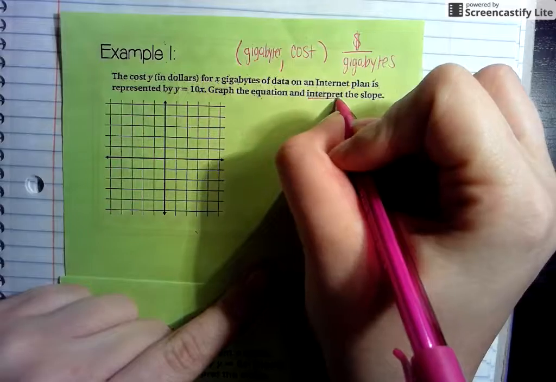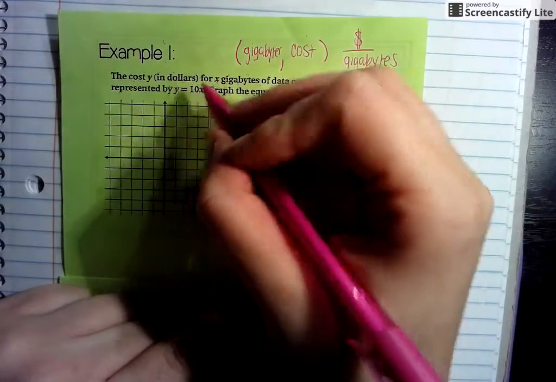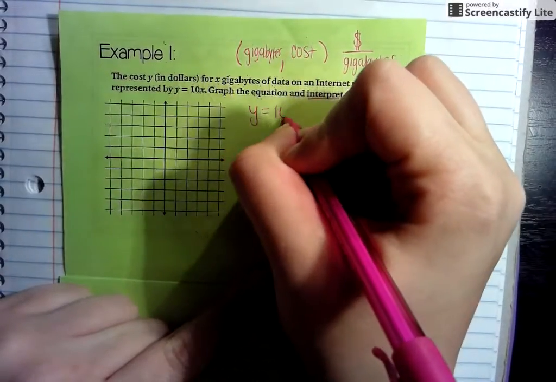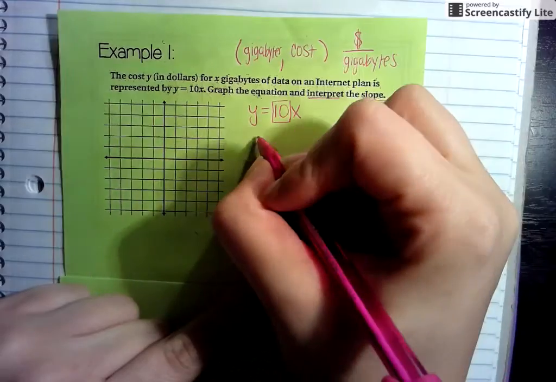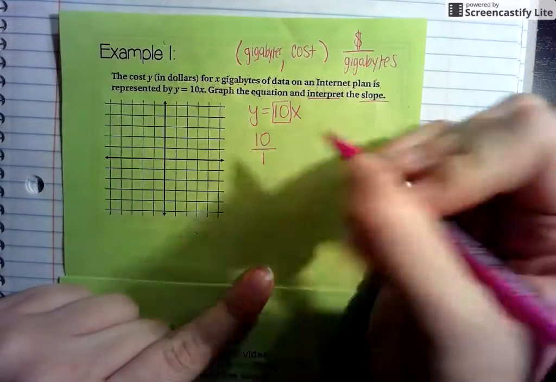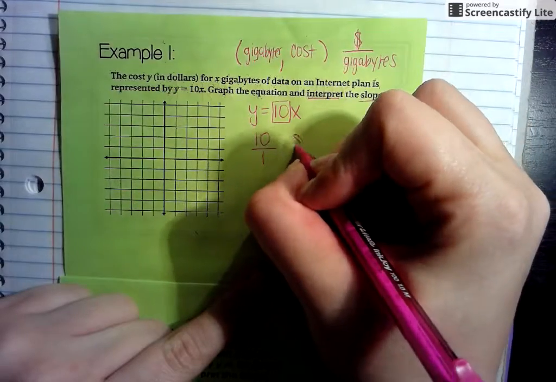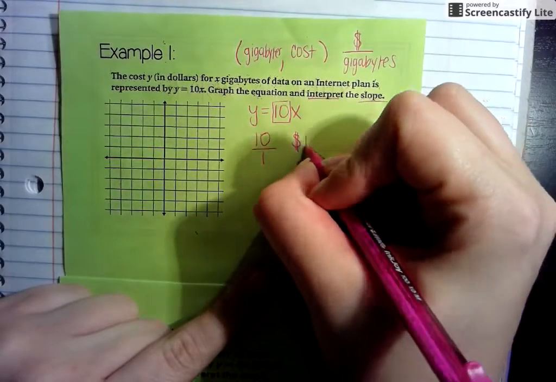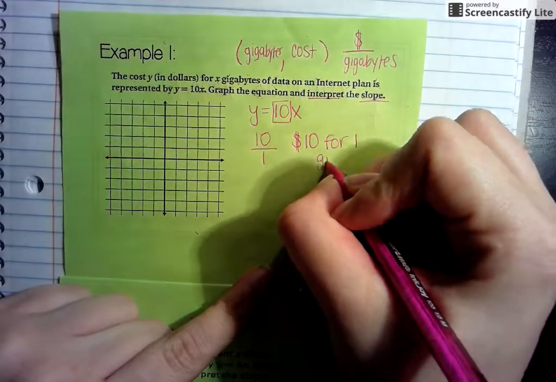So to interpret, that means to explain the slope. If we have y equals 10x, our 10 is our slope, which is really saying it's 10 over 1. Now that means that it's going to cost $10 for 1 gigabyte.